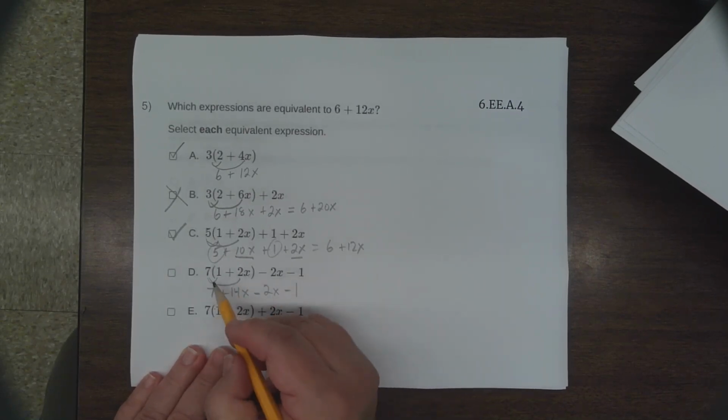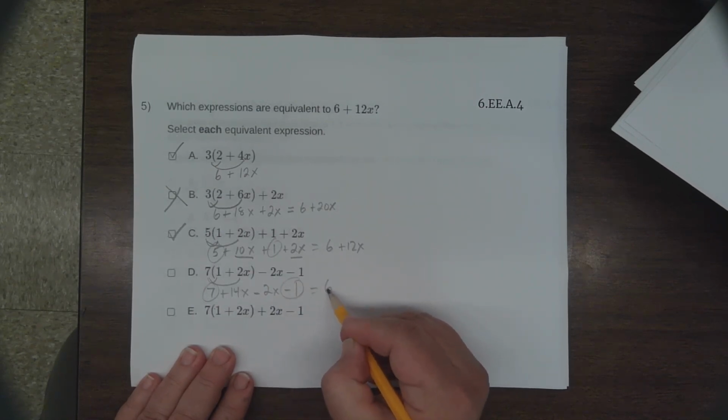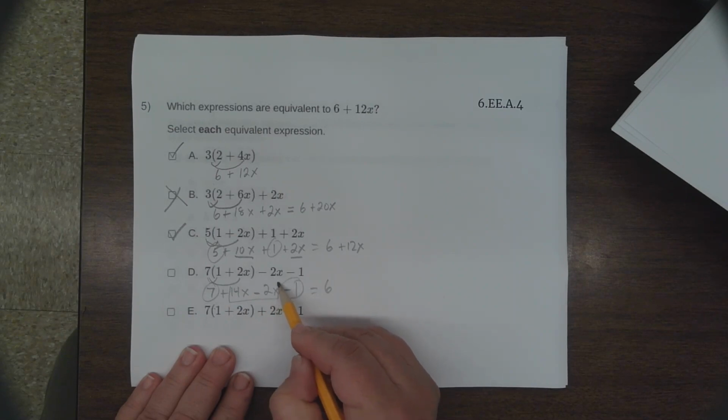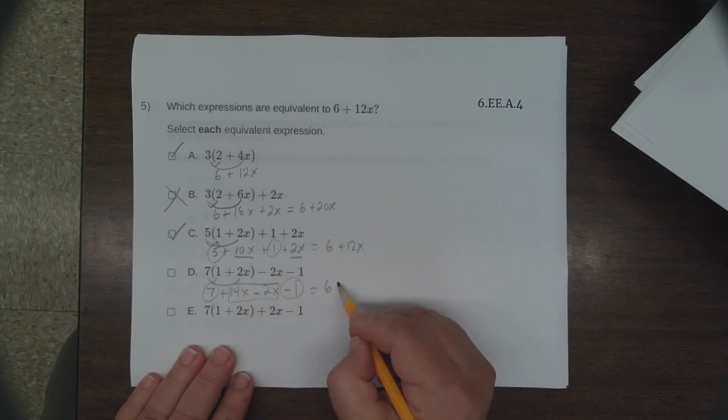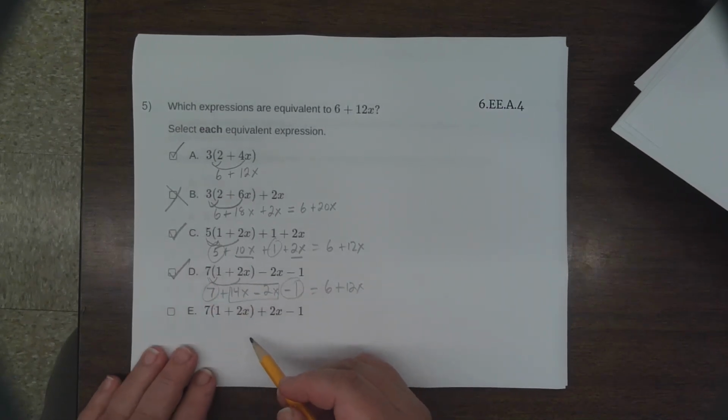Once again, let's combine like terms. 7 minus 1, remember that sign comes with it, equals 6. 14x minus 2x gives me 12x. So this one is also equal.